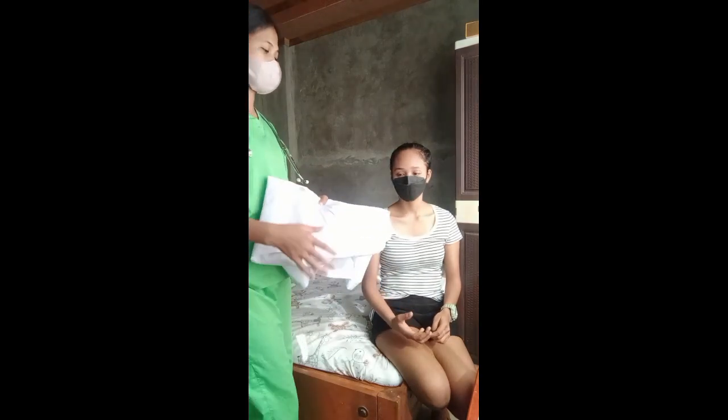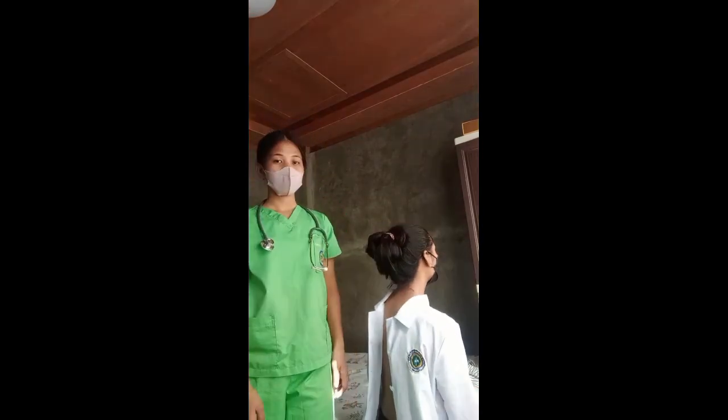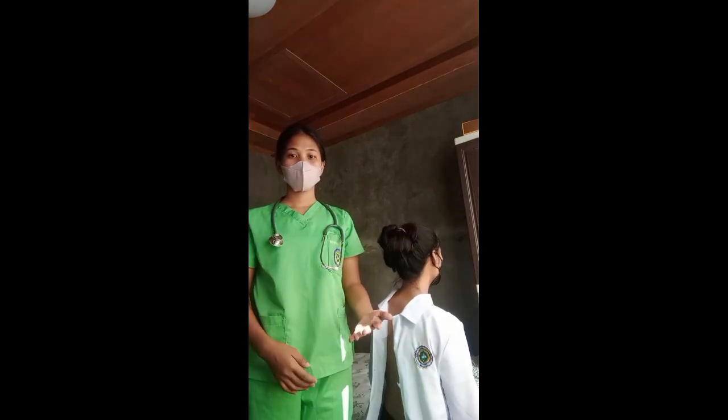Get a patient gown and give it to the patient. So the patient has already changed into a patient gown. So first, assess the posterior thorax of the patient.